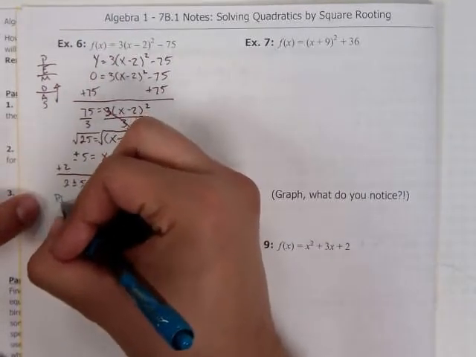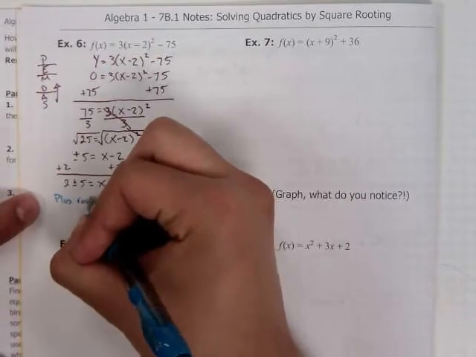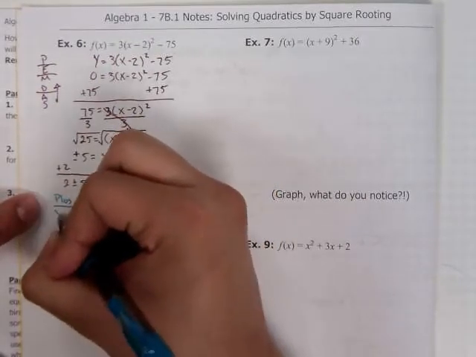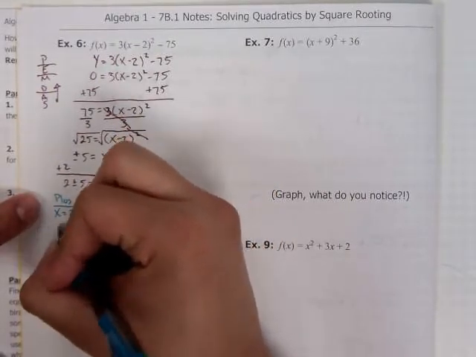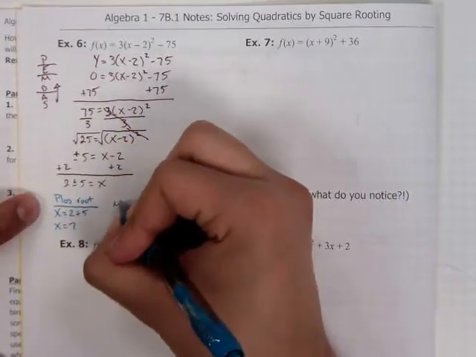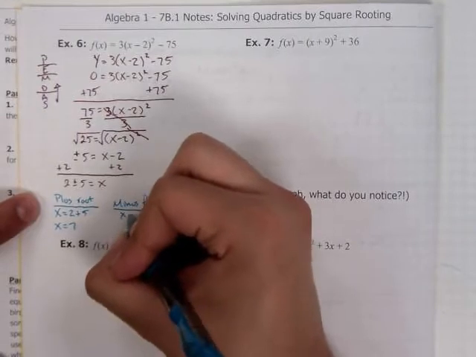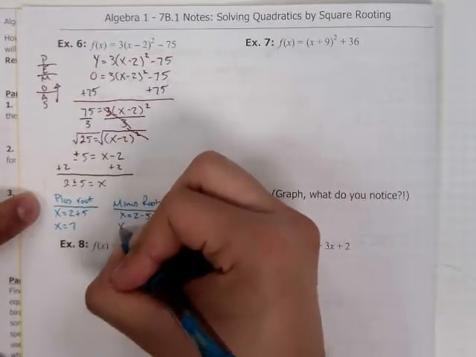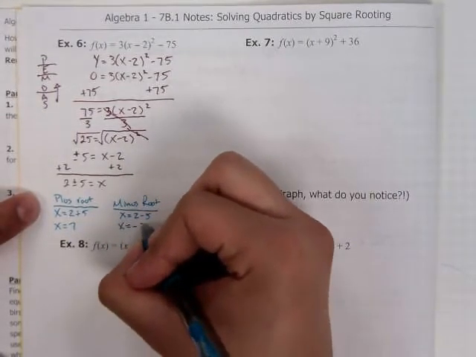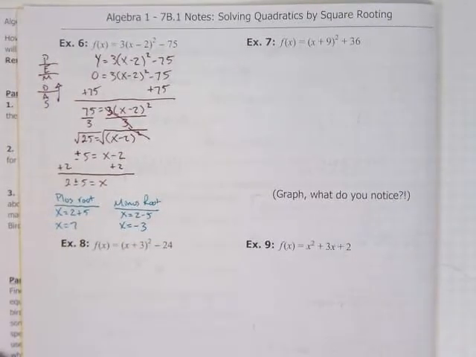our plus root. X is equal to 2 plus 5, x is equal to 7, minus root. X is equal to 2 minus 5, x is equal to negative 3. And you can graph that to make sure you did it right.